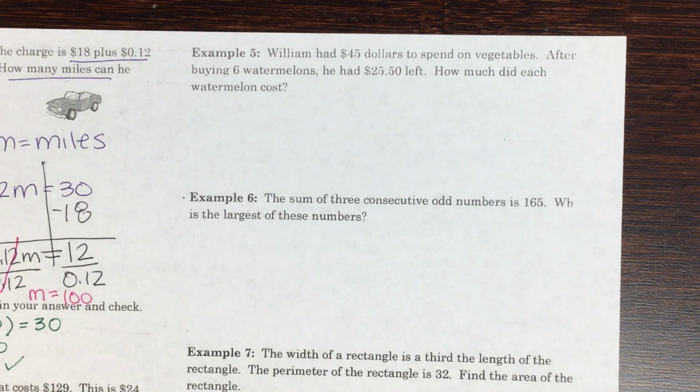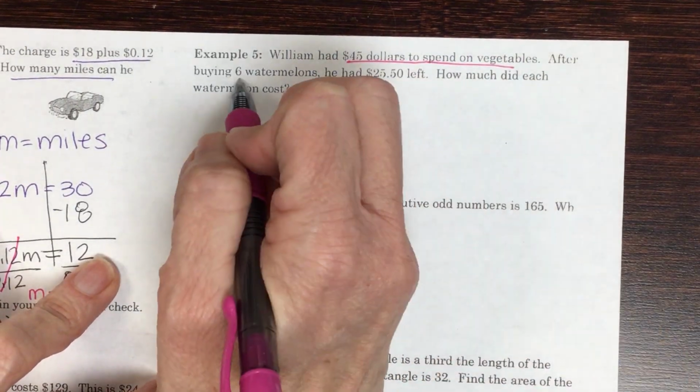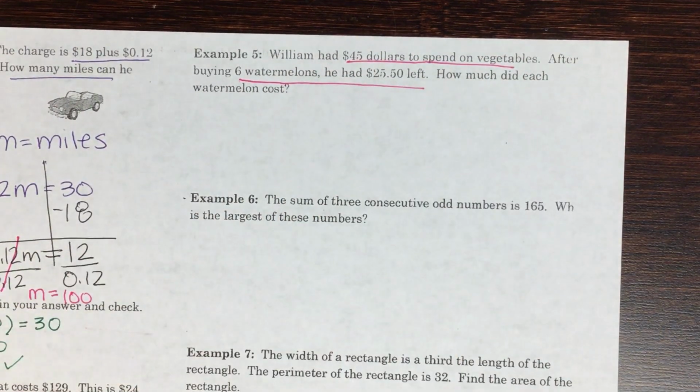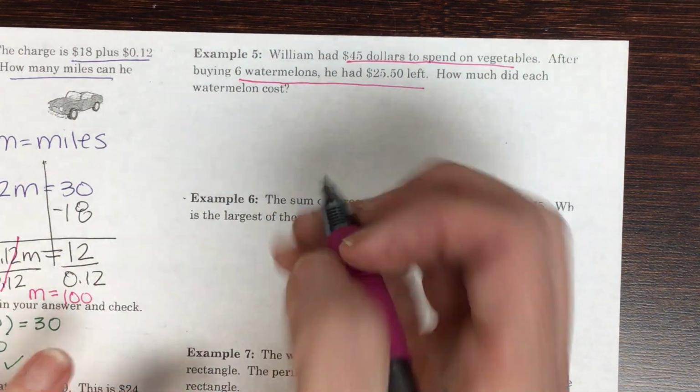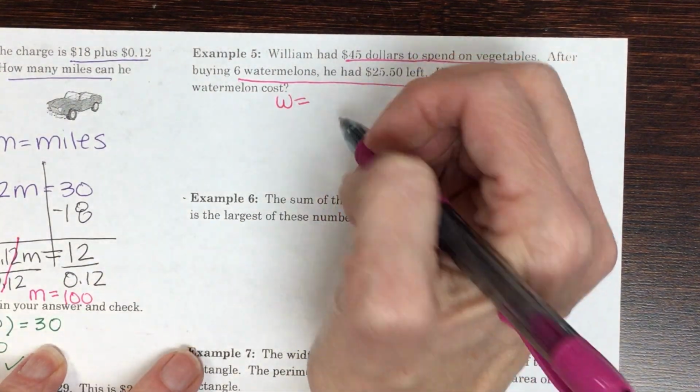All right, William had $45 to spend on vegetables. Okay? After buying 6 watermelons, he had $25.50 left. How much did each watermelon cost? So I'm going to use W equals the cost of the watermelon.